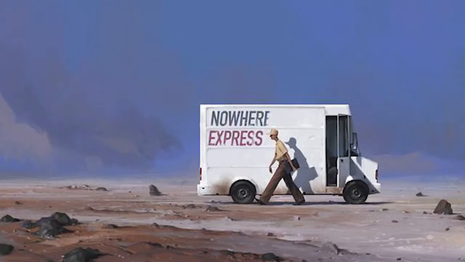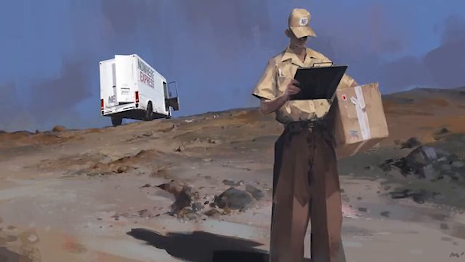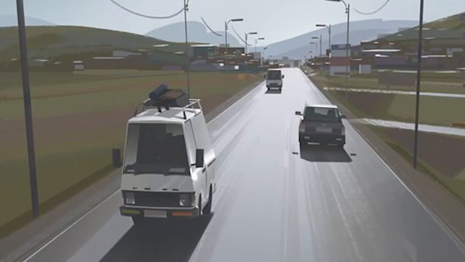For 12 o'clock, I found the series Nowhere Express by Michael Lazowski and was led to this image from Lazowski. I wanted to make a game with the focus on a delivery driver from Nowhere Express and a long stretch of road seen in this image.